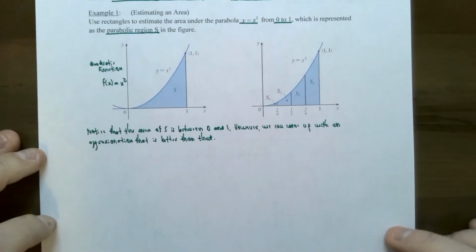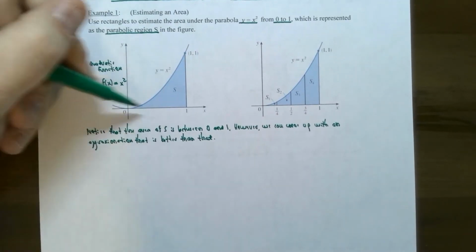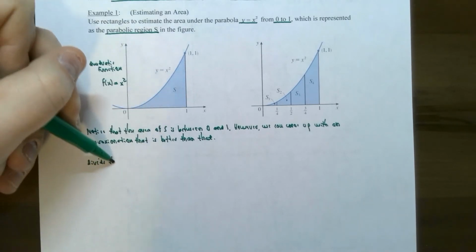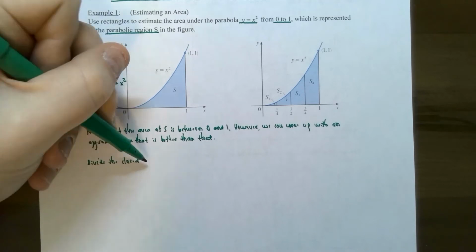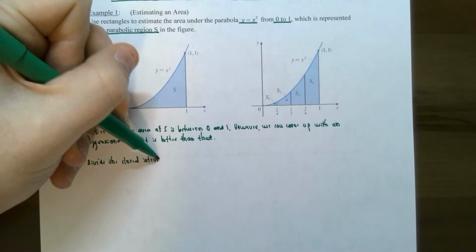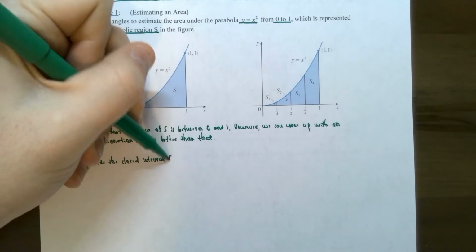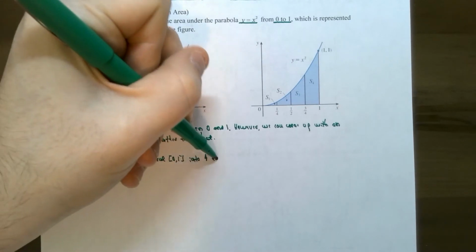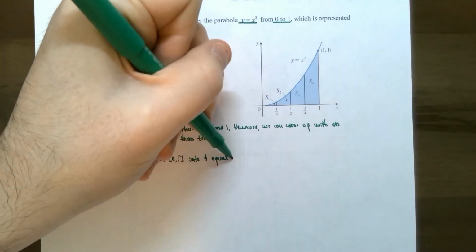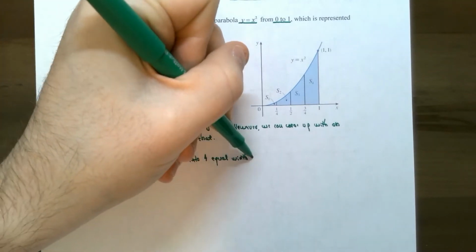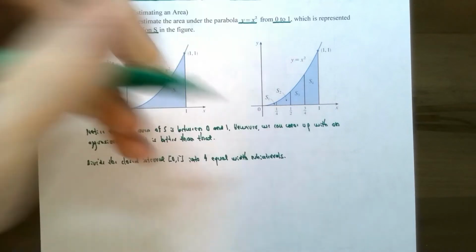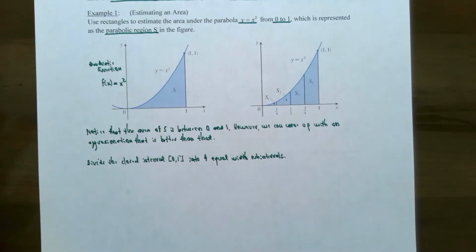Okay, the idea is to take the interval from 0 to 1, divide the closed interval, 0 to 1, into, we're going to do at first 4 subintervals, into 4 equal width subintervals. Okay, it just makes the calculations much easier if we use equal subinterval widths.